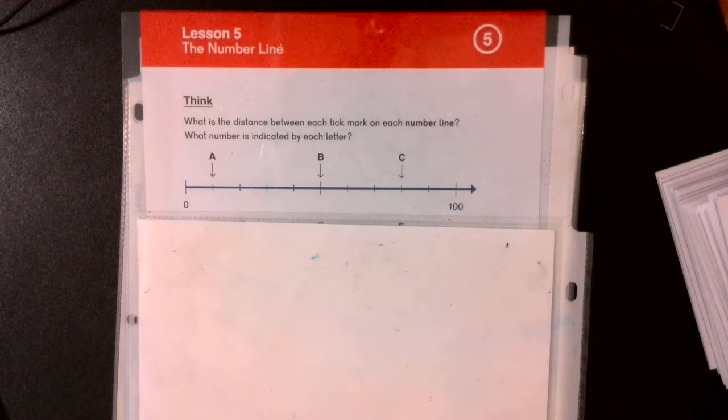Good morning, third graders. Here we go. We are on lesson 5. We are looking at a number line. As you look at this number line, it tells you to think: What is the distance between each tick mark on each number line? What number is indicated by each letter?